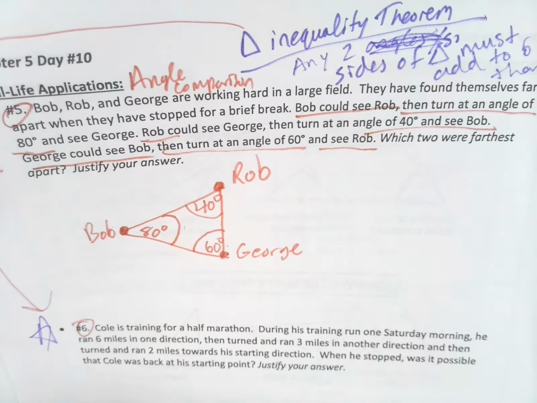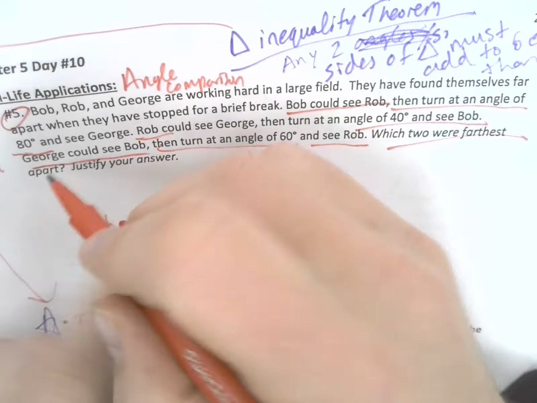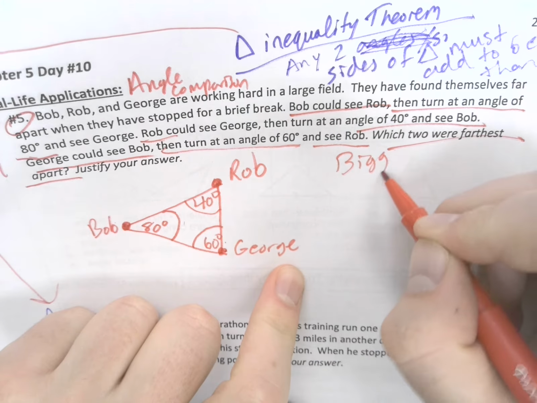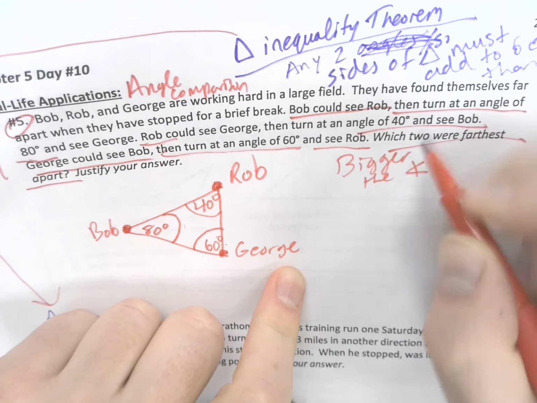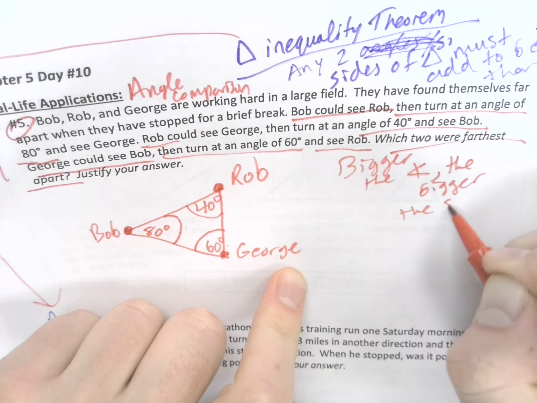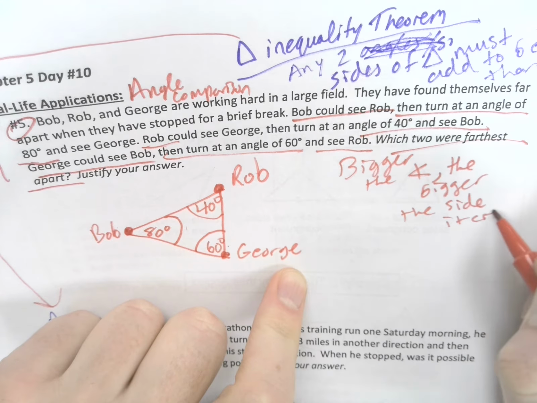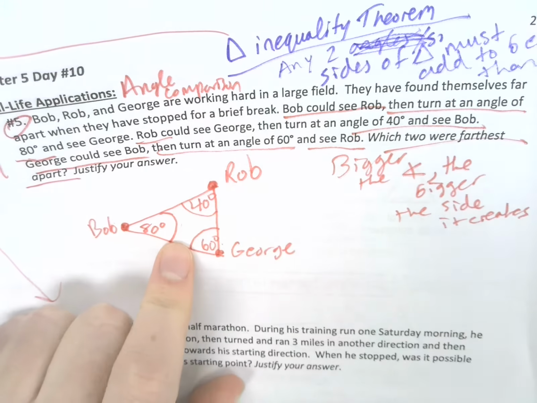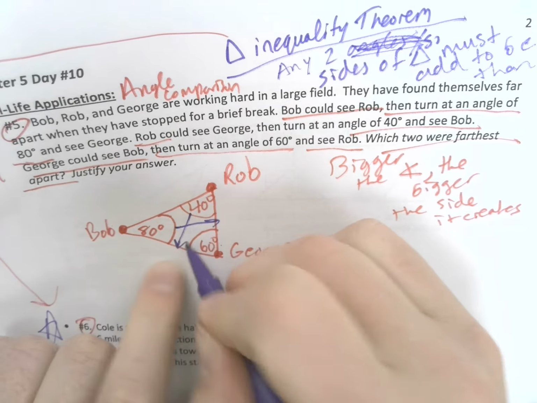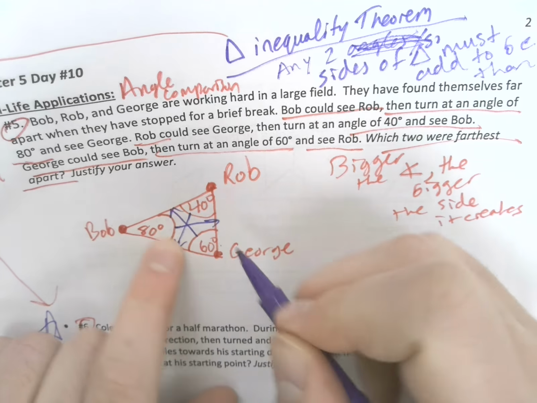Okay, so which two were furthest apart is now the question. Remember, the bigger the angle, the bigger the side it creates. And we know that angles are across from their sides. So 80 degrees goes to this side, 40 degrees goes to this side, and 60 degrees goes to that side.